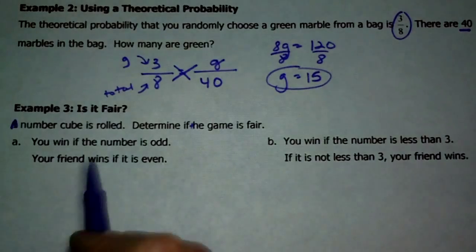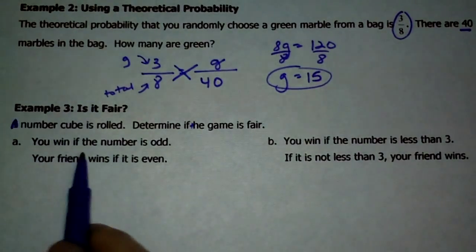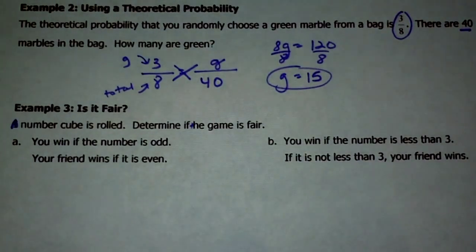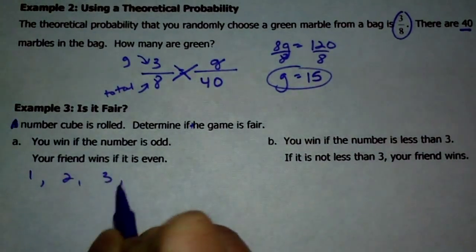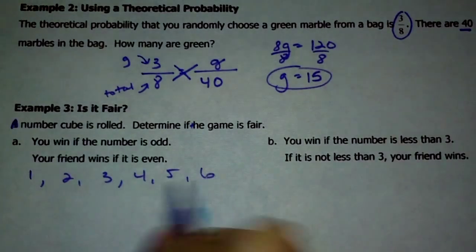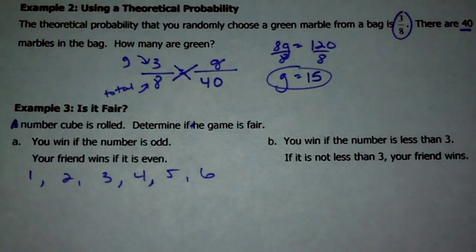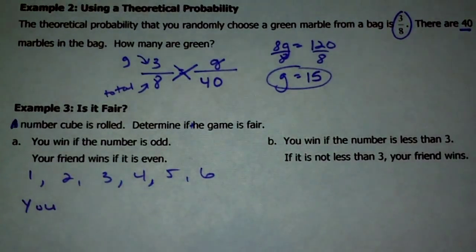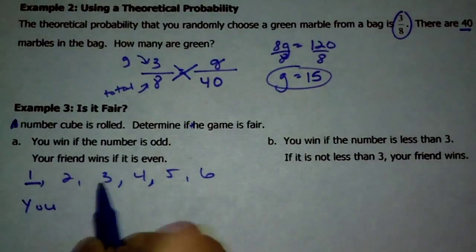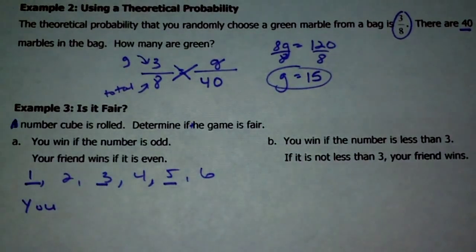So take a look. A number cube die, and it says you're going to win if the number is odd. Well, when you roll a die, it's 6-sided, right? So your chances are 1, 2, 3, 4, 5, and 6. Those are the numbers that you can roll, right? So you win, so I'm going to write U here, if the number is odd. So if you roll a 1, a 3, or a 5, those are the odd numbers, then you win.